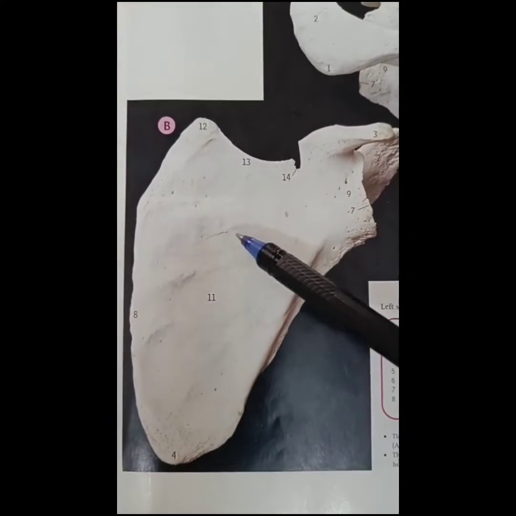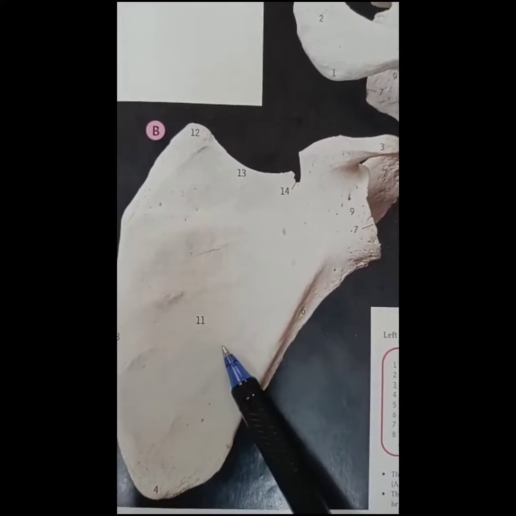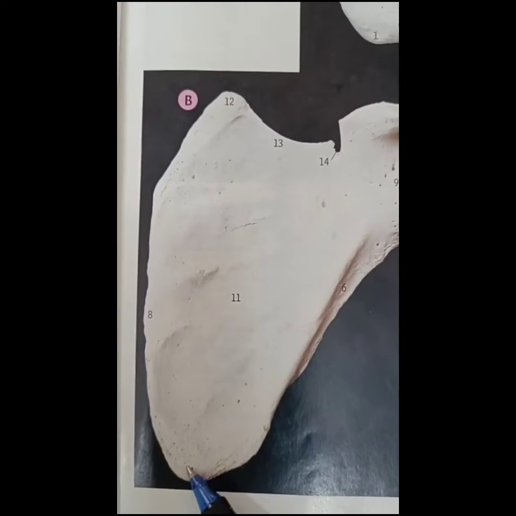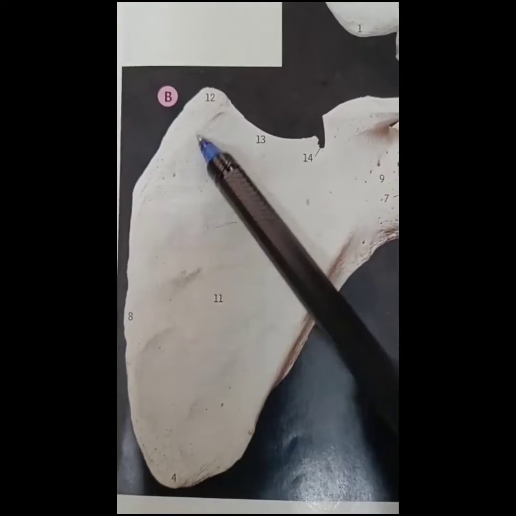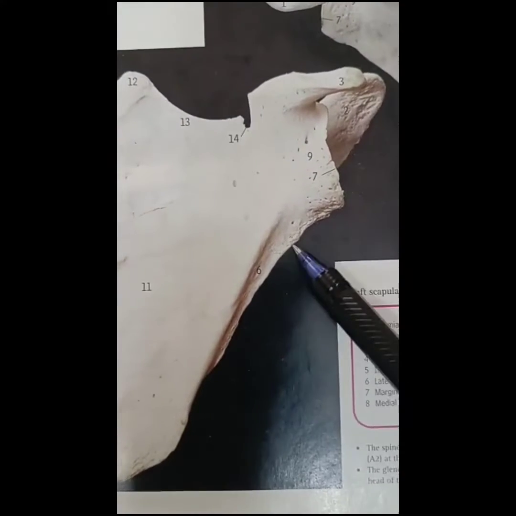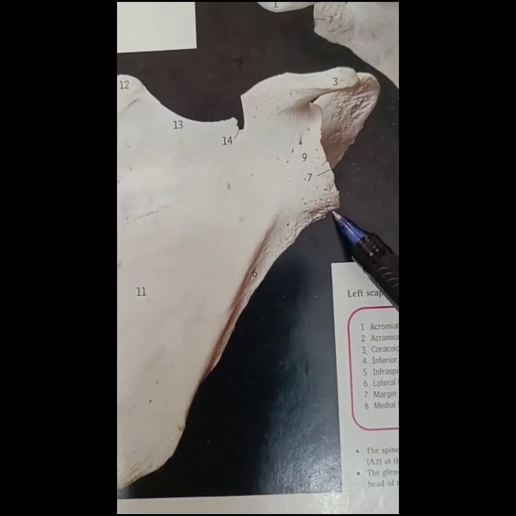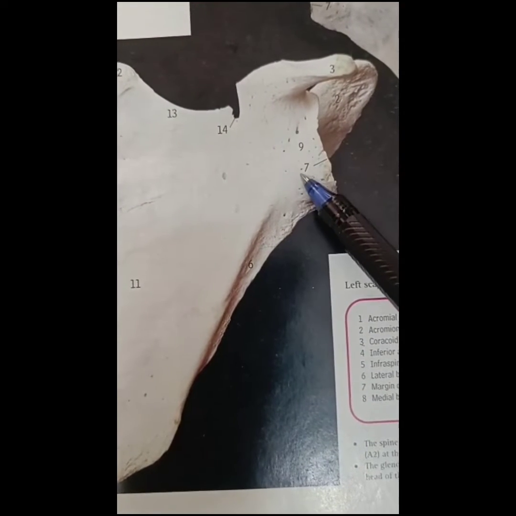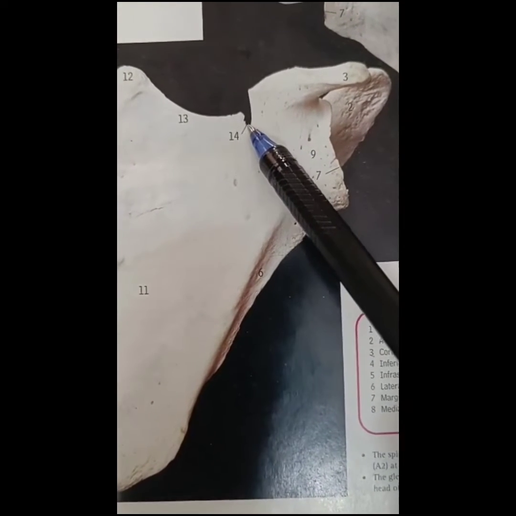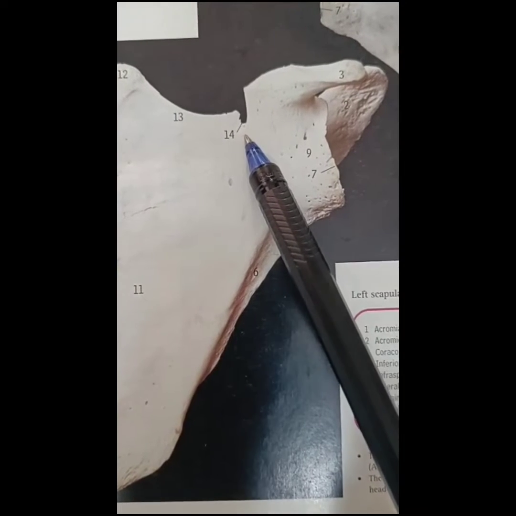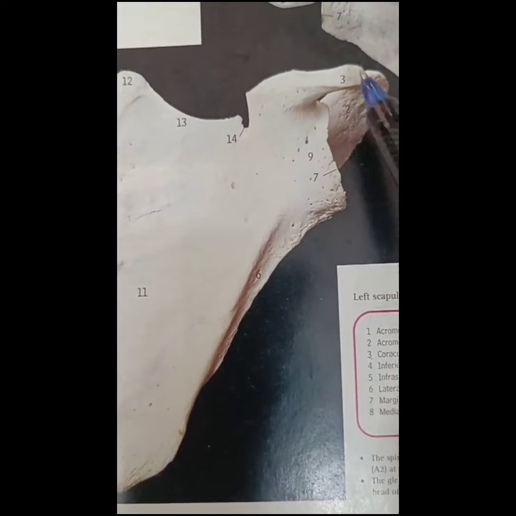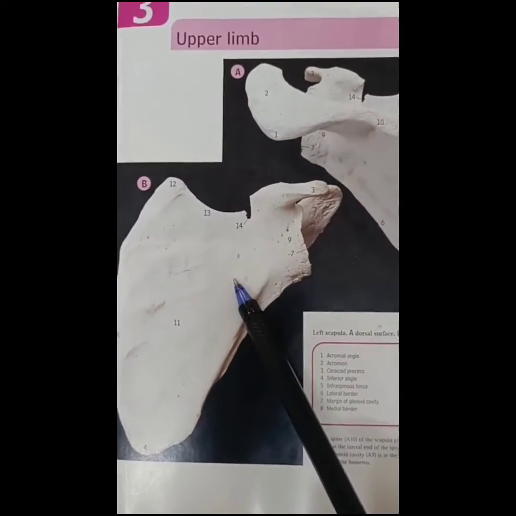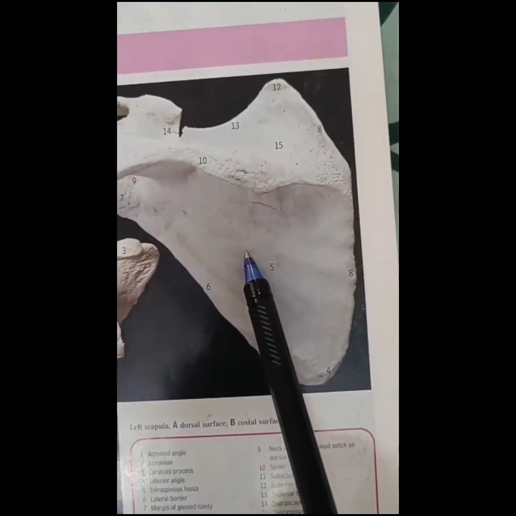Costal surface: here is the subscapular fossa, superior angle, inferior angle, and this is the medial border, here is the lateral border. The margin of the glenoid cavity, and here is the neck of the scapula. Suprascapular notch, this is the coracoid process, and here is the acromion process. So the costal surface of the scapula and the dorsal surface of the scapula.